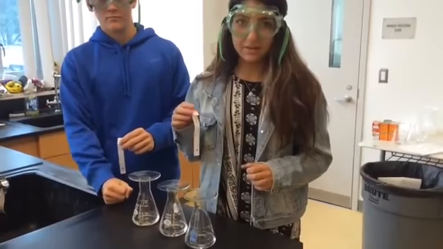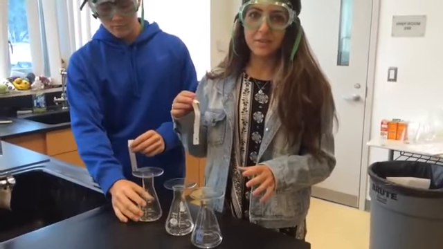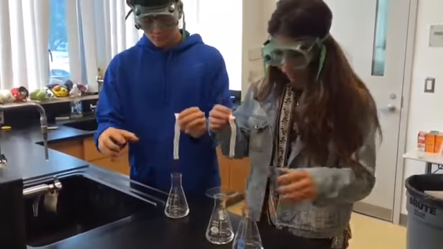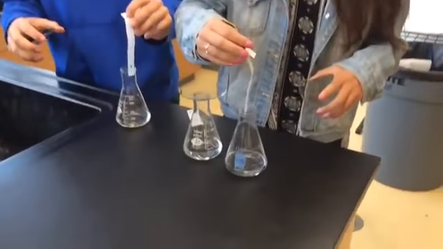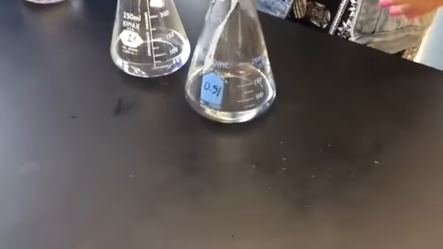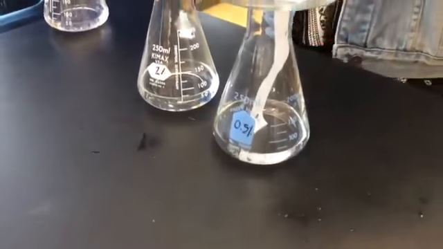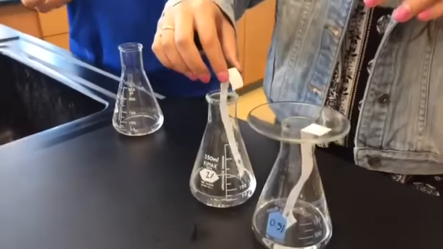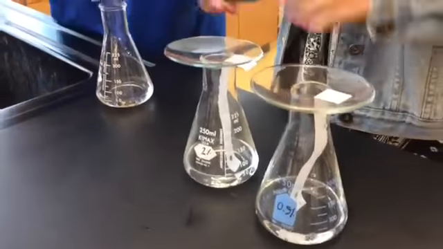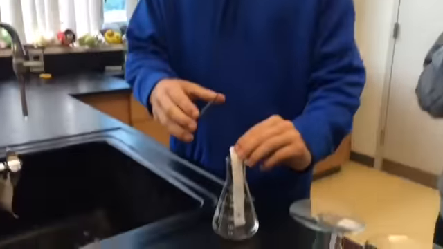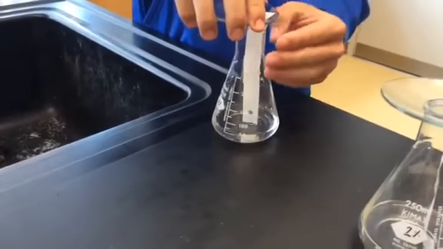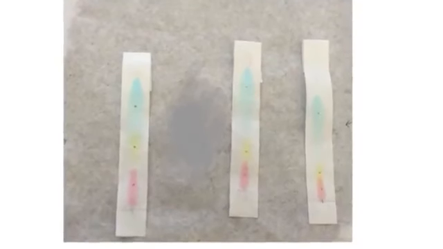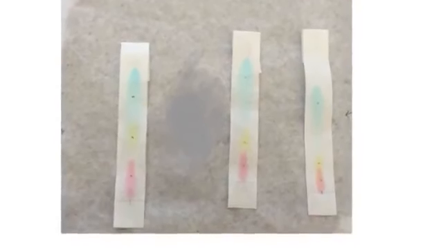In the second part of this activity, we will be testing the effect of different concentrations of solute on the way that our dye will run. So we have a 0.5% solution here. Here we have a 2% solution. And here we have an 8% solution. So here's a sample of what your 3 chromatography strips might look like after you test the effects of different concentrations on your 3 dyes.